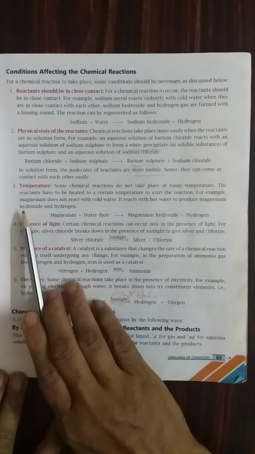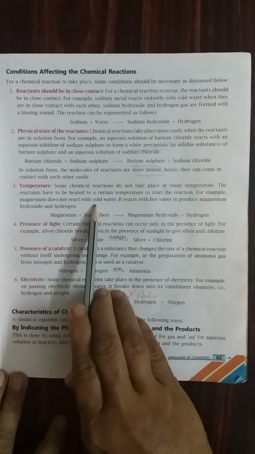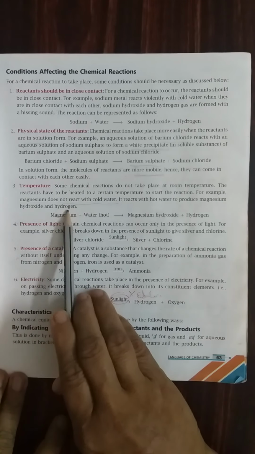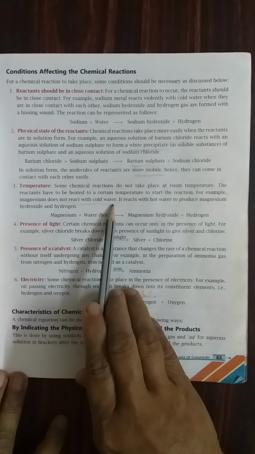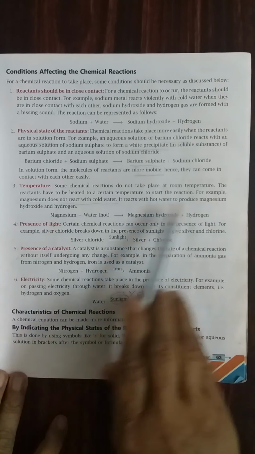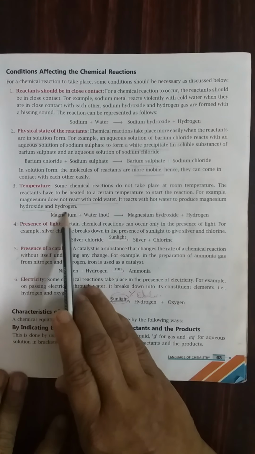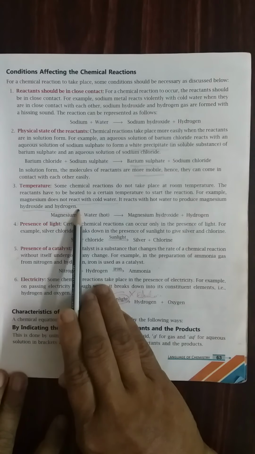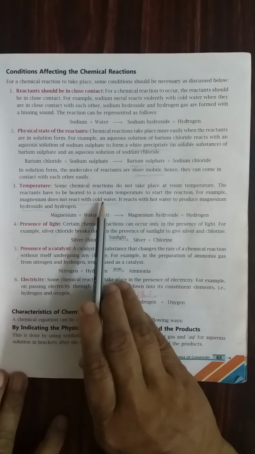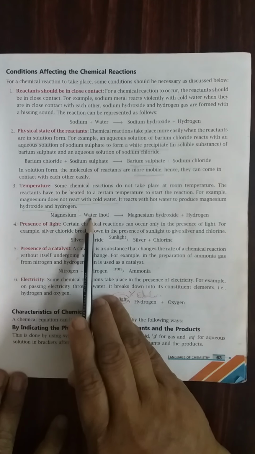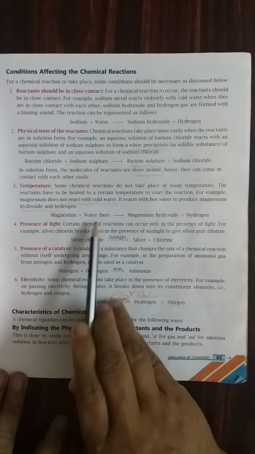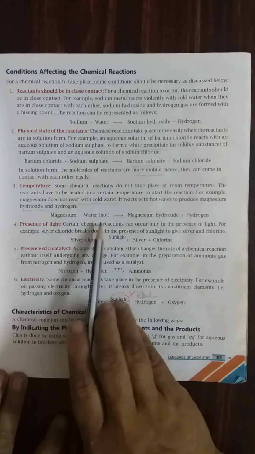For example, magnesium does not react with cold water. Make a note about it. If you simply write magnesium plus water, no reaction will take place. It reacts with hot water and produces magnesium hydroxide and hydrogen. Therefore, when anything is mentioned like hot water, you should write the formula of water and below that you write hot. Otherwise, no marks will be given for that equation.